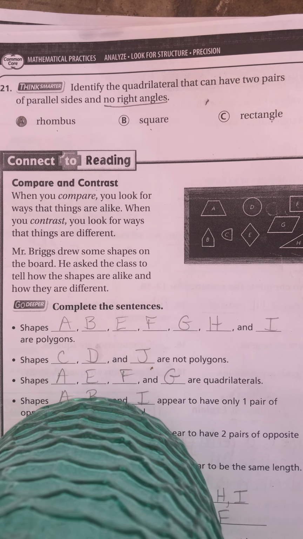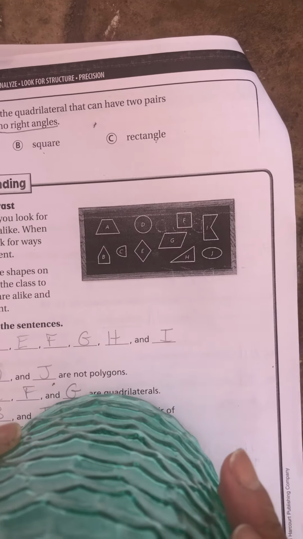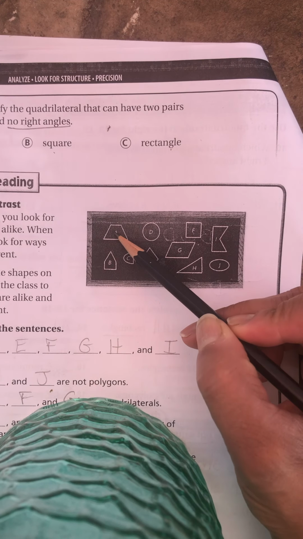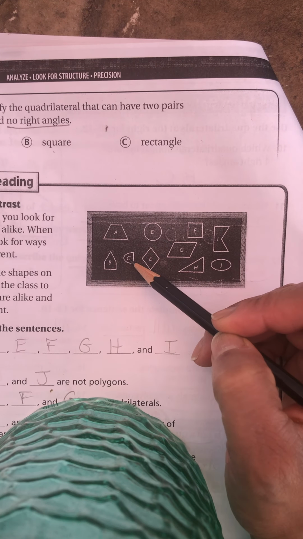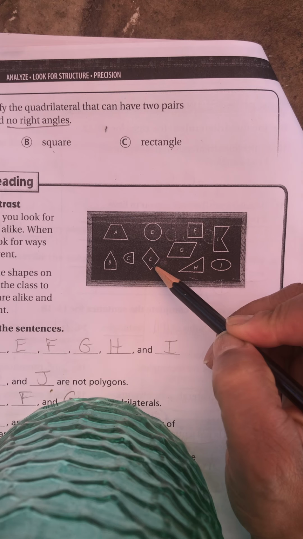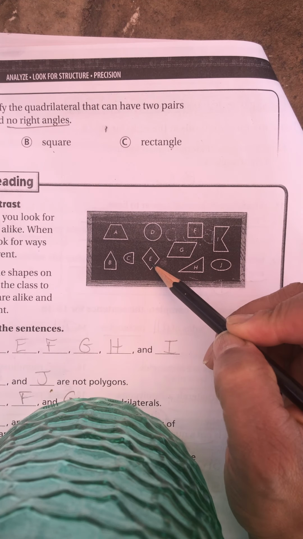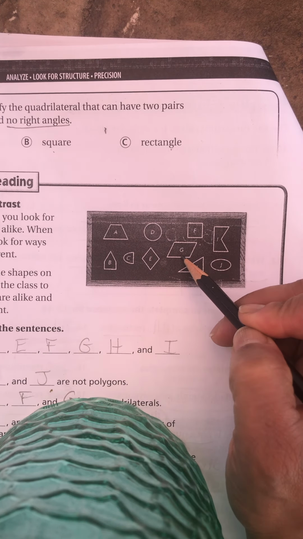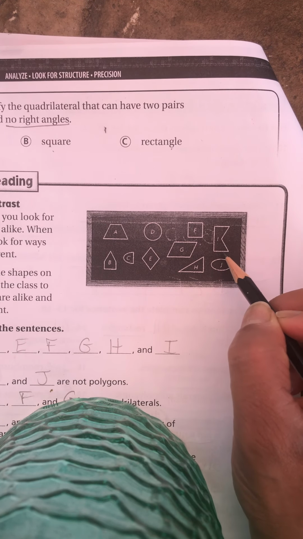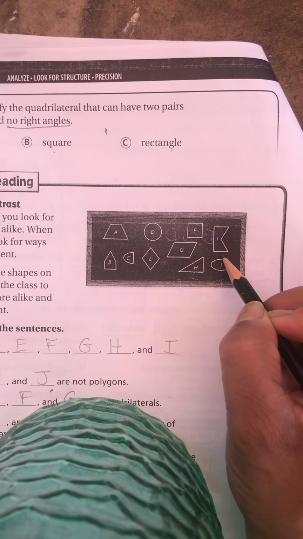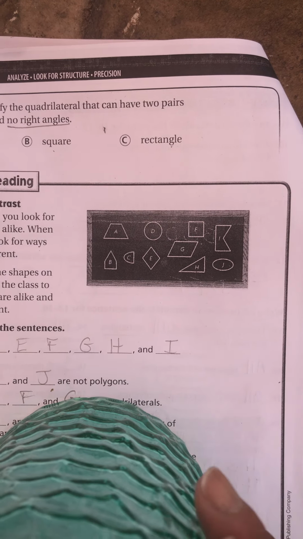Mr. Briggs drew some shapes on the board. He asked the class to tell how the shapes are alike and how they are different. Wow, there's a lot of shapes here. I see a trapezoid, a pentagon, kind of like a half oval shape, a circle. This is definitely a parallelogram. Square. This is also a parallelogram. This is a 1, 2, 3, 4, 5. That's a pentagon, 5-sided figure, a triangle, and another oval. So we're going to use those shapes to answer these questions.